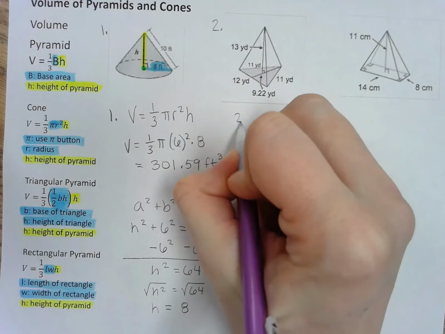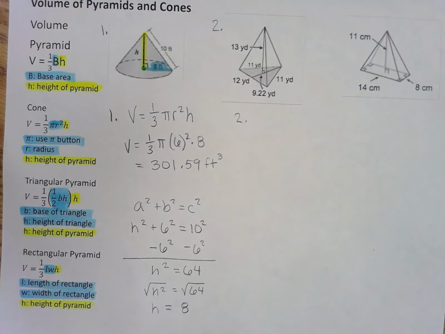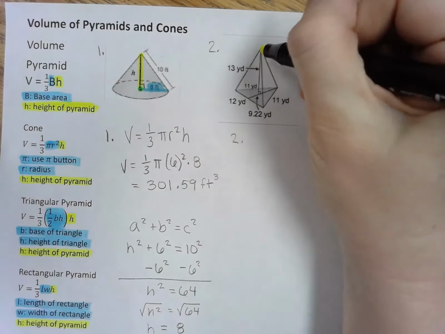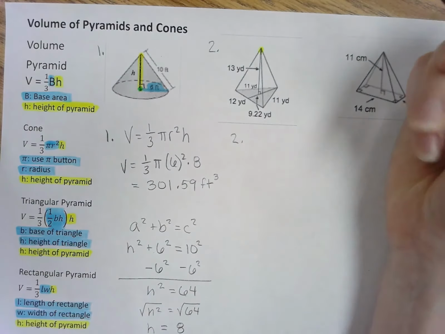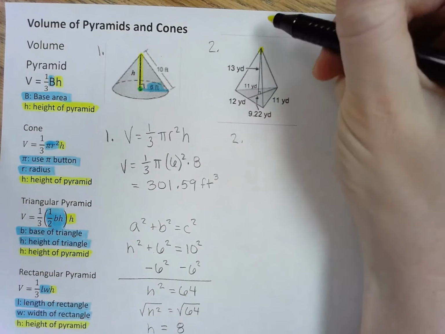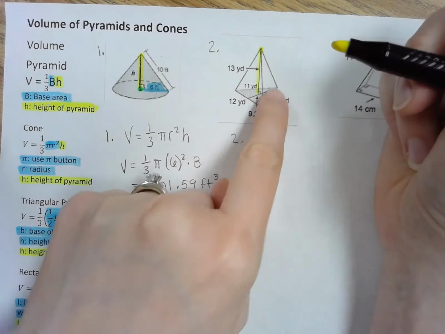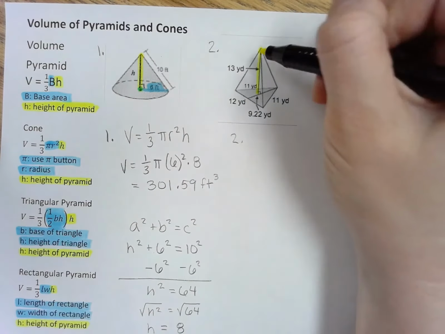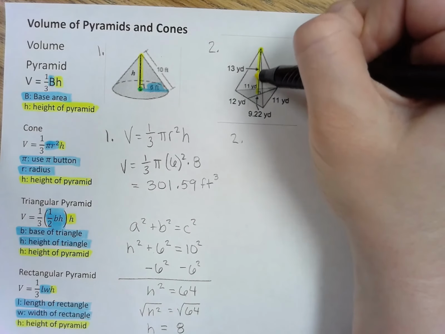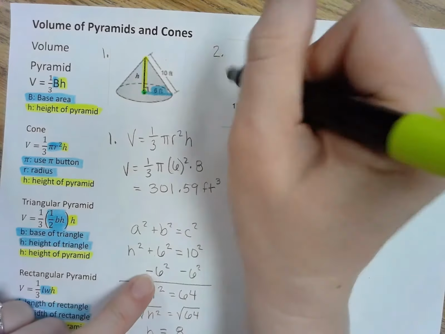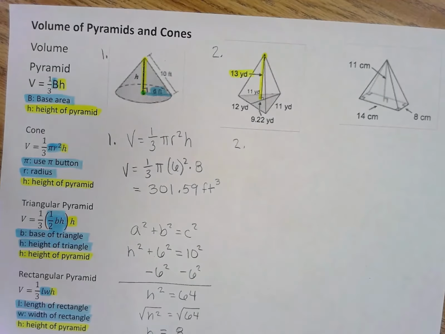So example number 2. Again, let's start by first finding just the height of the pyramid. Go to the point of the pyramid and find that perpendicular height that goes straight down to the shape that you have as your base figure. So the height from the point straight down to the triangular shape is this 13.